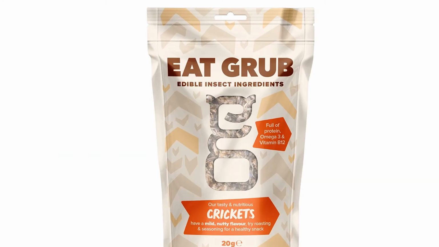So here is an example. Edible insects full of protein, omega-3, vitamin B12, and there's crickets. And as I mentioned, mild and nutty flavour. Try roasting and seasoning for a healthy snack. So quite expensive at the moment, but who knows? Maybe for your children in the future this will be normal. We turn up our noses at it, but maybe this is the way things are going to go. You just don't know. Certainly a good source of energy, and there's plenty of insects.